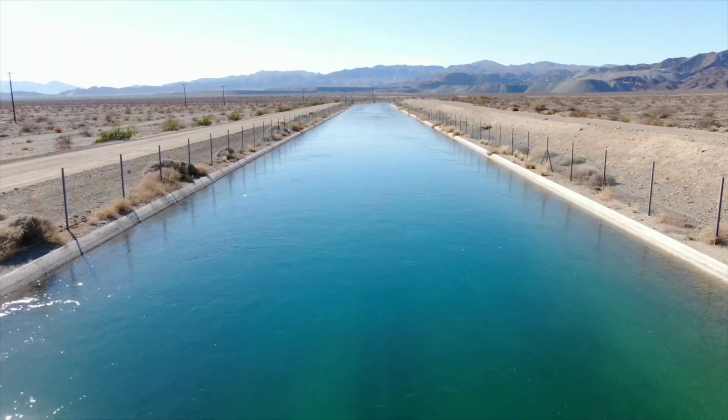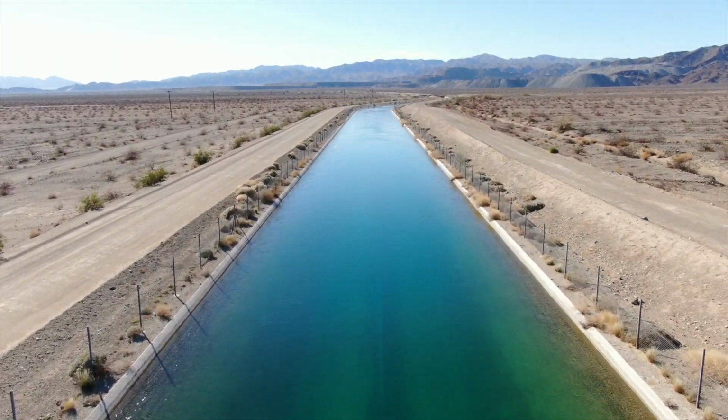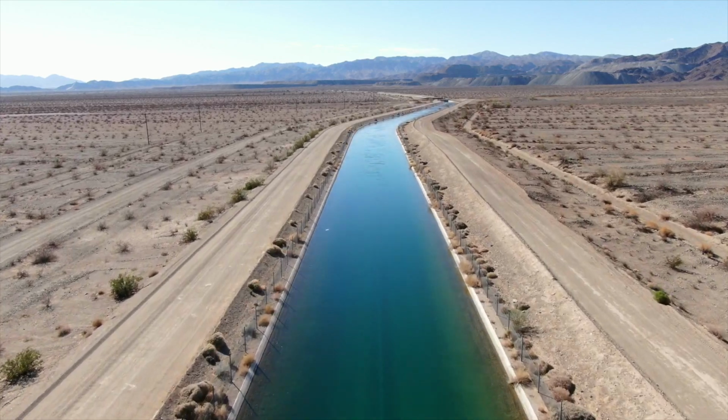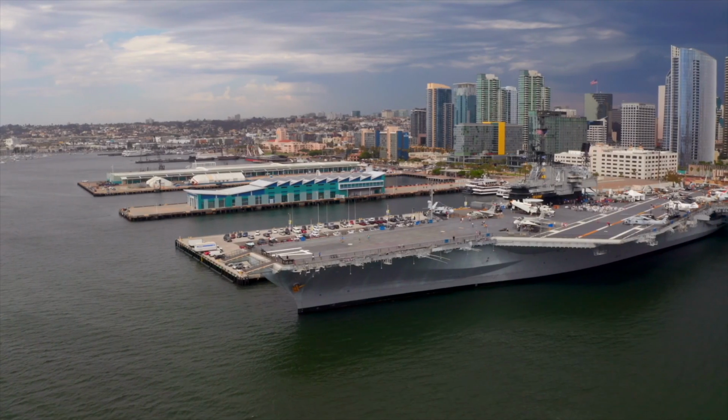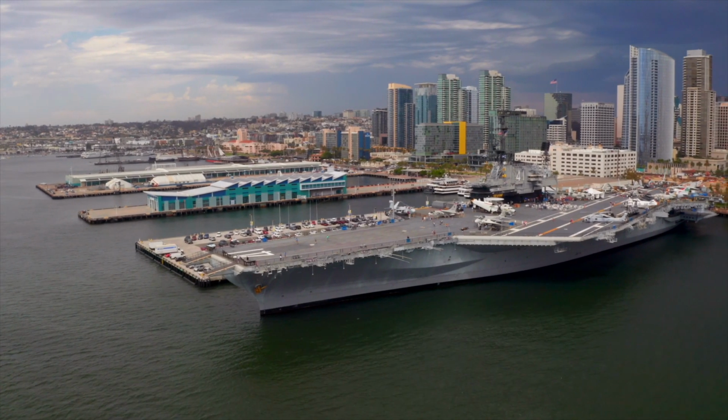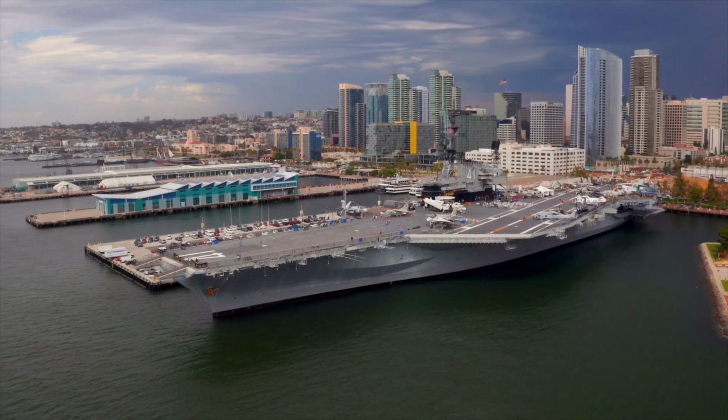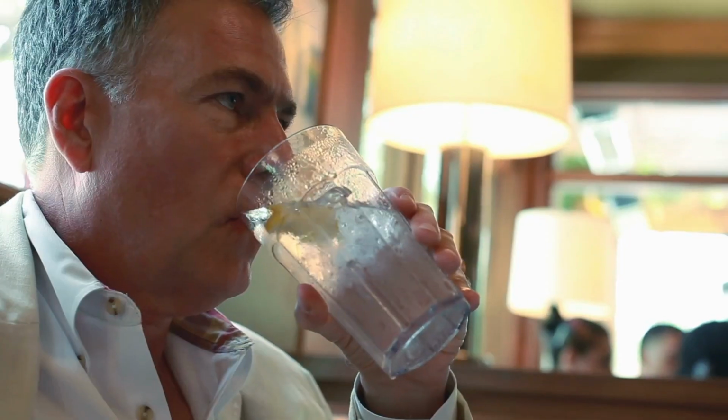This conveyance cost driver means that the further the water has to go to get to consumers, the more likely it is to cost them more. San Diego residents sit at the end of the pipeline from the Arizona-California border, and so their conveyance costs are greater than, say, residents in Brawley, California or Riverside, California.